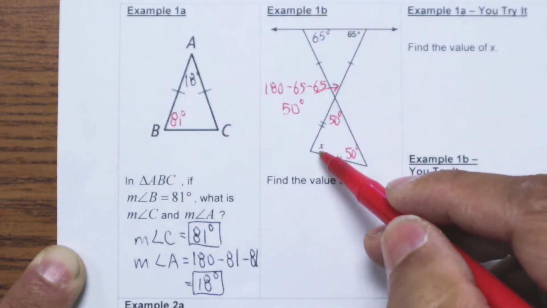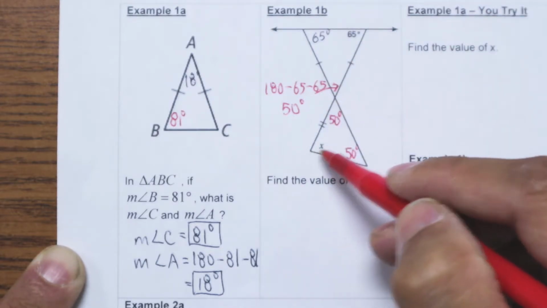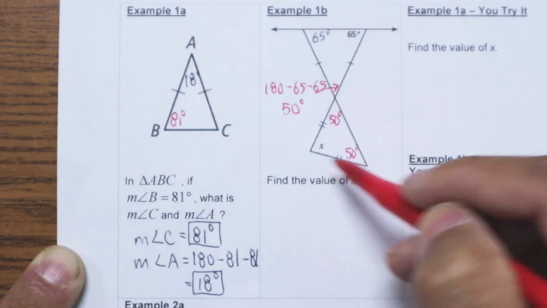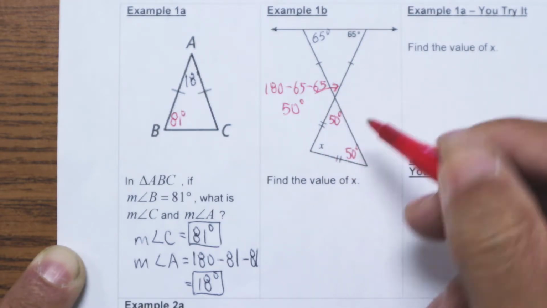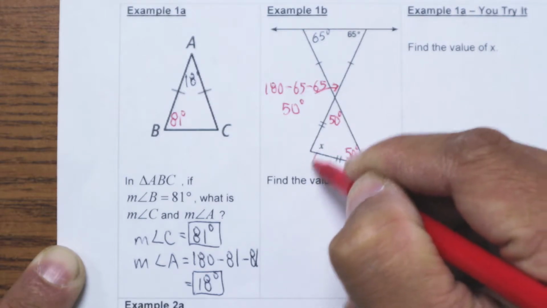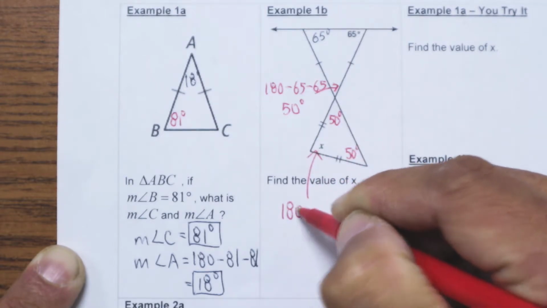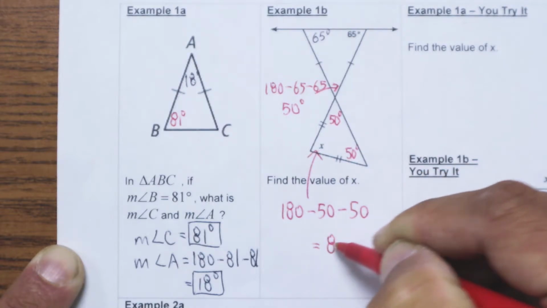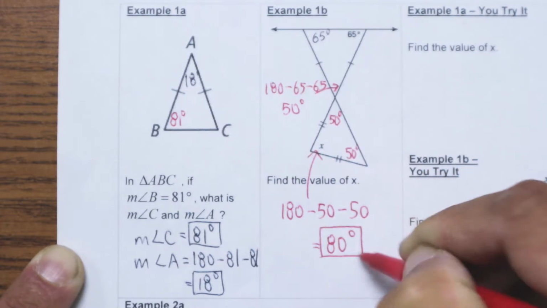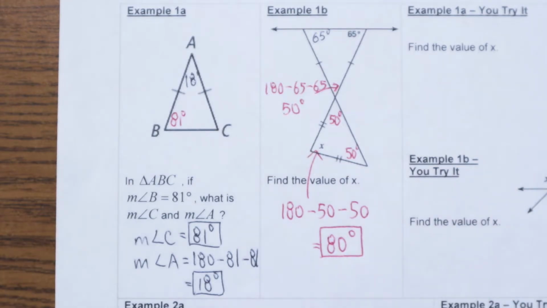And lastly, to find x, I know that in this triangle, the three angles add up to 180 degrees. So you just do 180, subtract 50, subtract 50. So to find x, you do 180, subtract 50, subtract another 50, and you get 80 degrees. That means the value of x is 80 degrees.